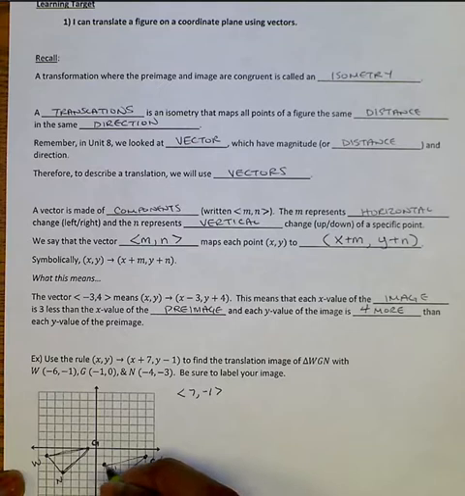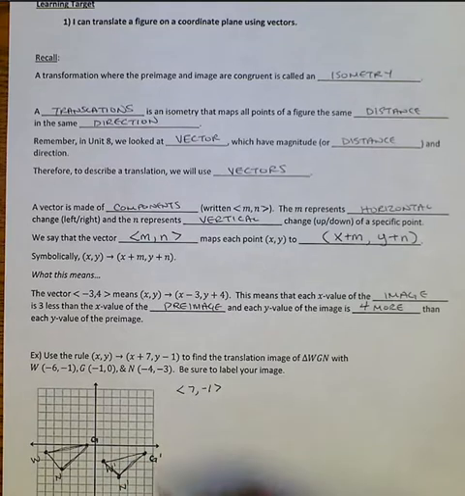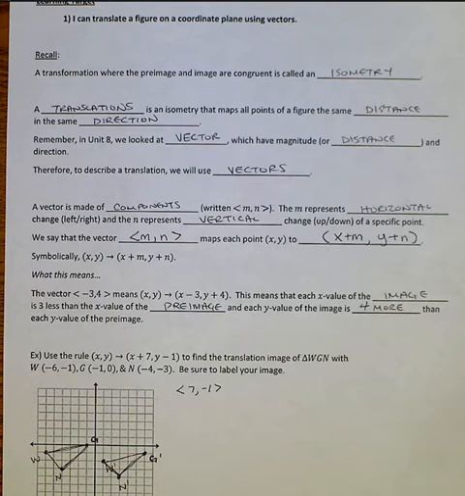And you should see that it's the same shape, same size, everything's the same except its position. Okay, and that's a translation.